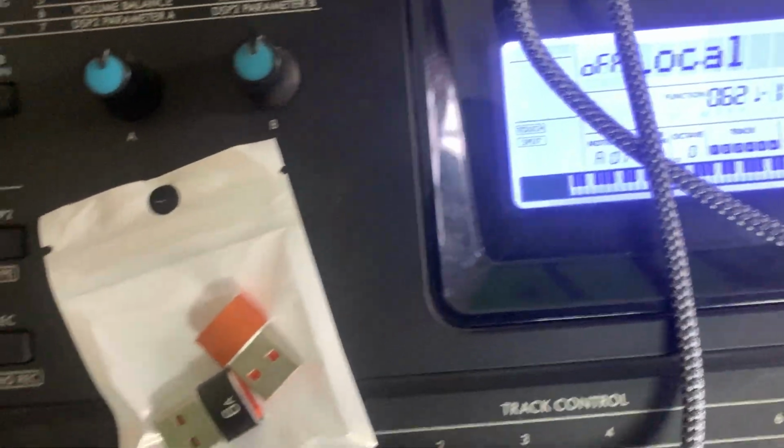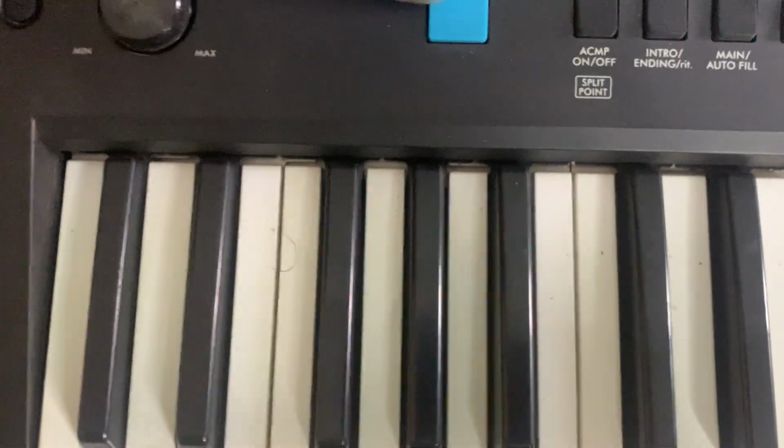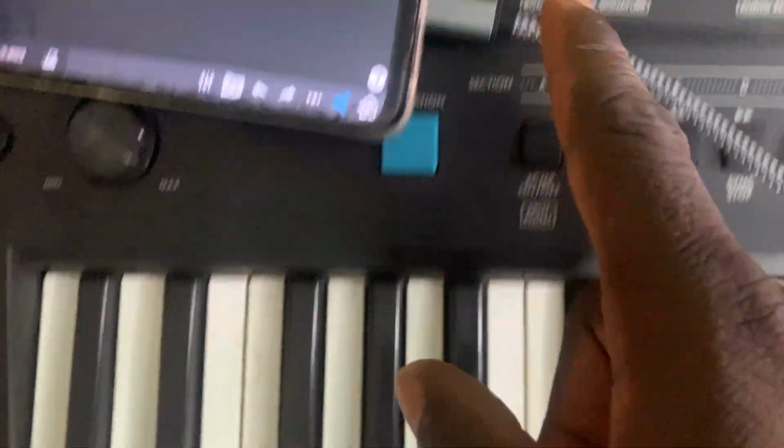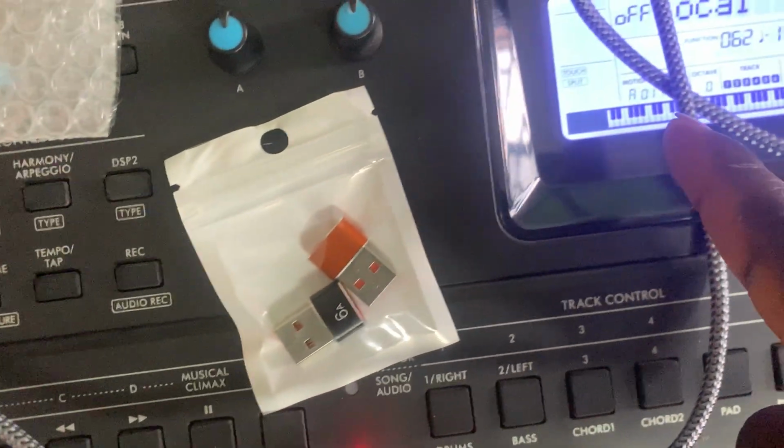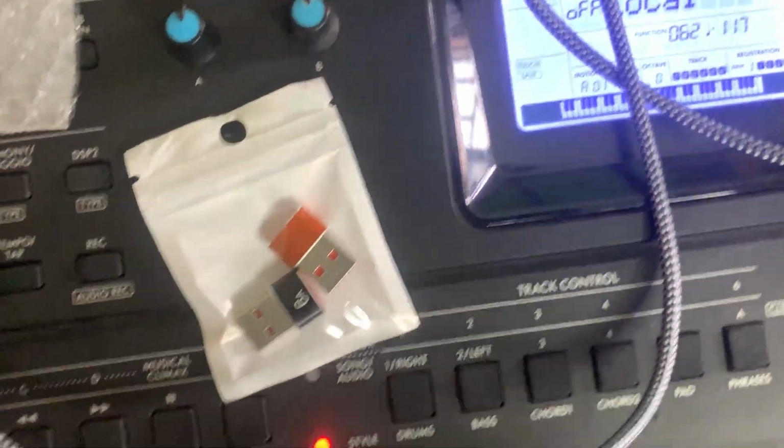So you can see the local is off. So you have the bass here because I turn off the split here. So you can see split is turned off, local is off. Right, you can see that.